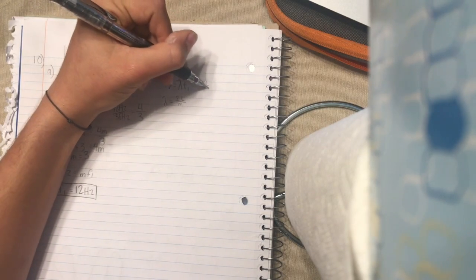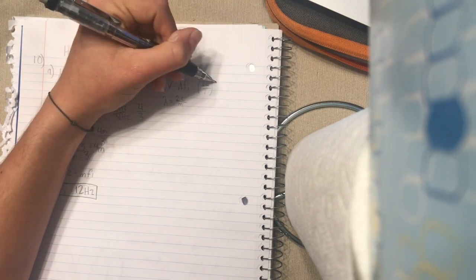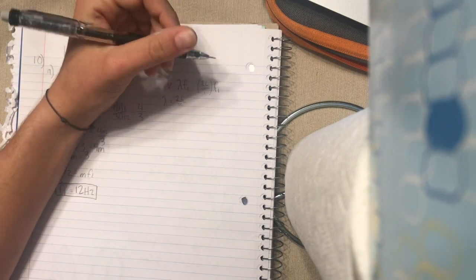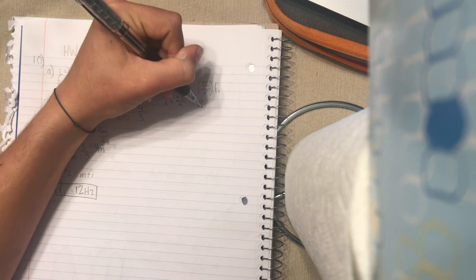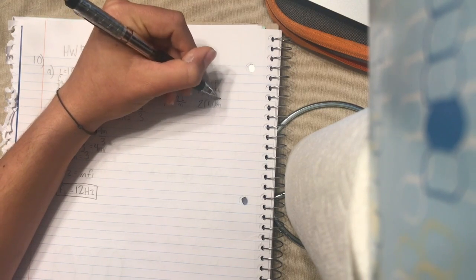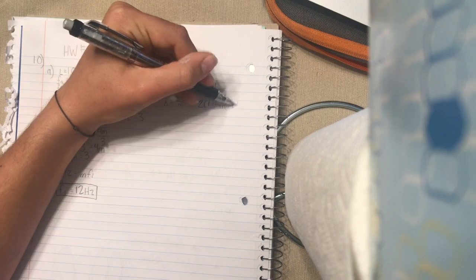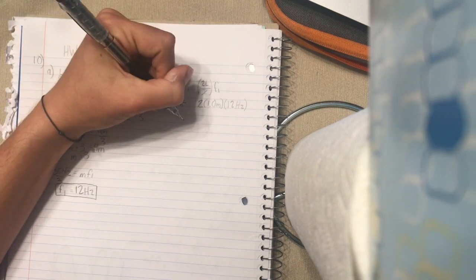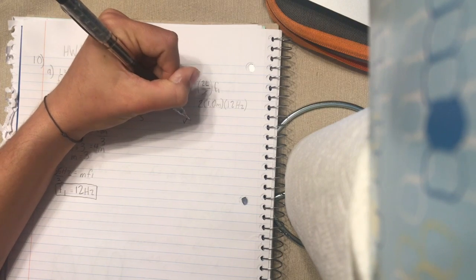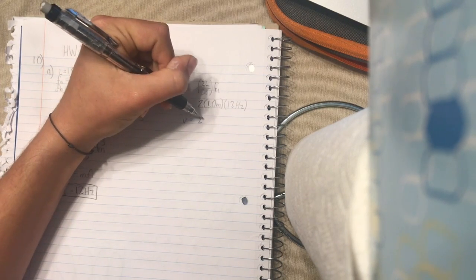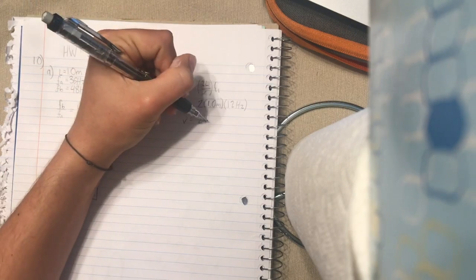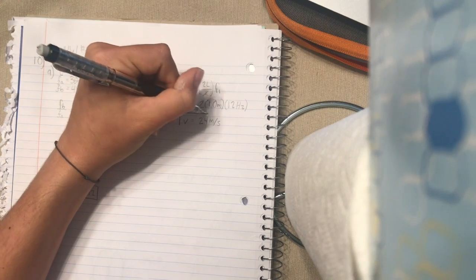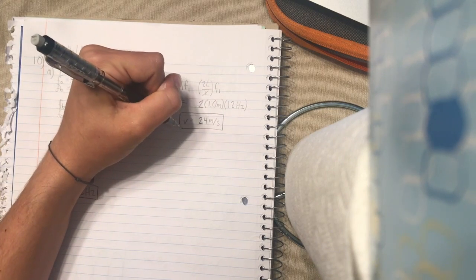So we have 2L over 1, because we're using the fundamental frequency, and we have 2 times 1 meter, which they gave us, times 12 hertz. When we multiply that out, we get that the wave speed, V, equals 24 meters per second. So there's the wave speed.